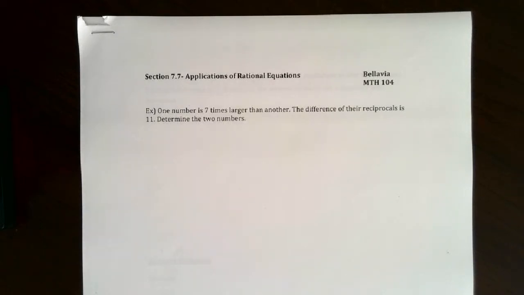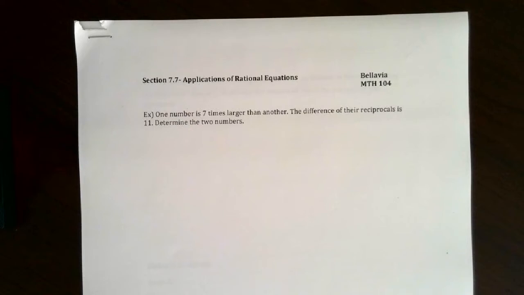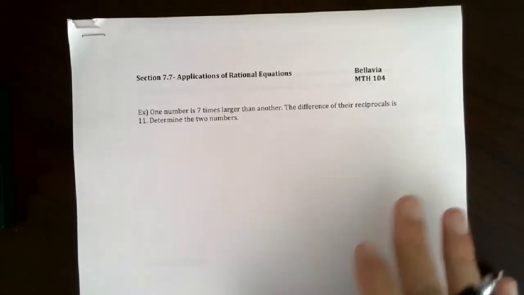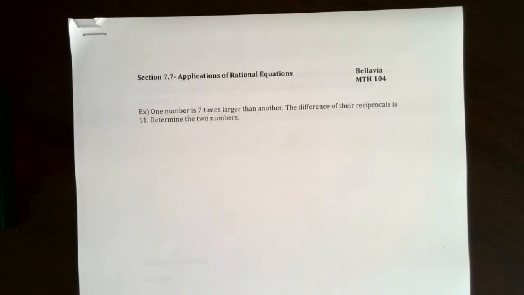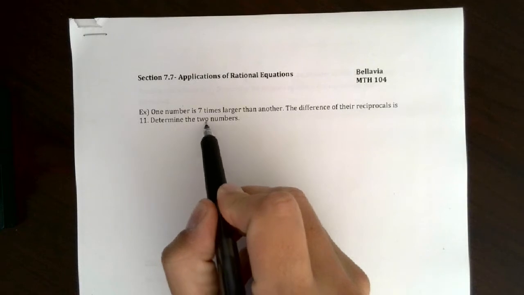So, for the first one here. We have one number is 7 times larger than another. The difference of their reciprocals is 11. Determine the two numbers. So, first thing when you're solving a word problem, you should be asking yourself is how many things am I looking for? And in this case, looking for two numbers.